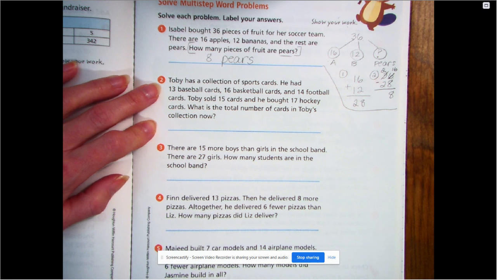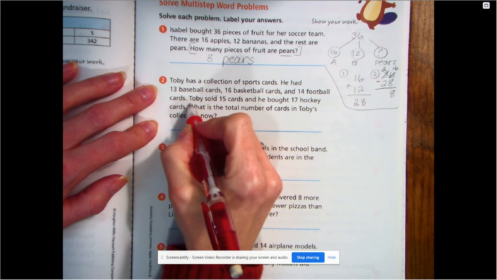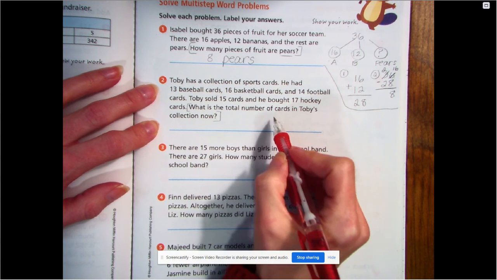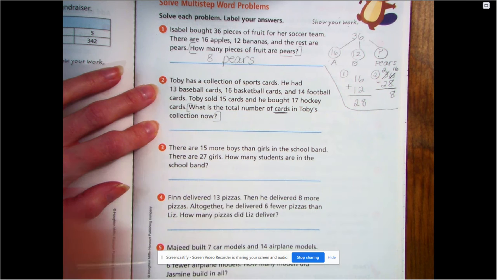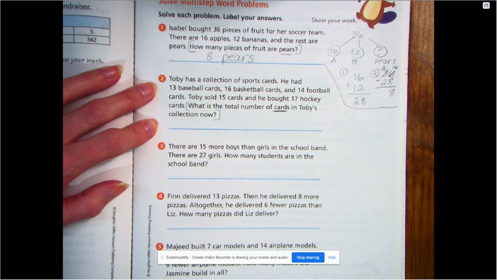Okay, so in the past, they would tell you how many cards altogether. You have to figure that out now, right? And then think through the process. So we're going to bracket our question. What is the total number of cards? Okay, because they're all different types of sports cards, cards is going to be our label.